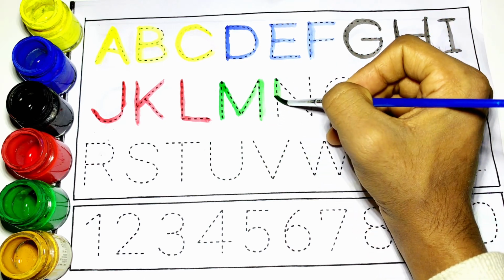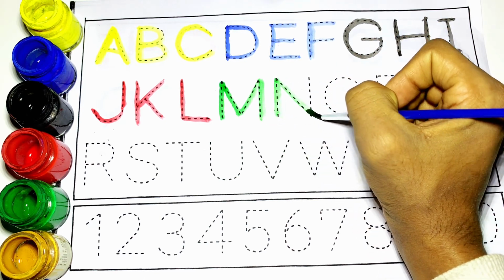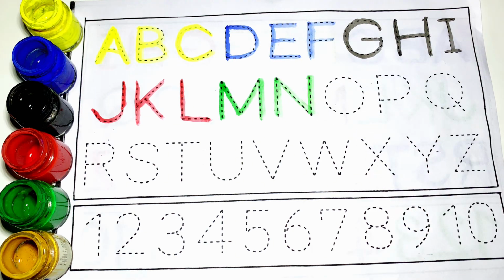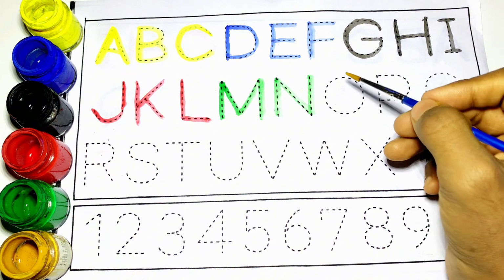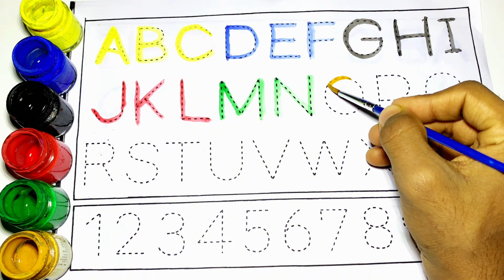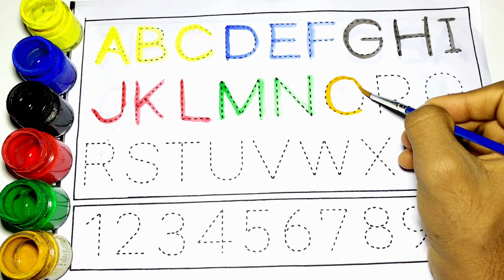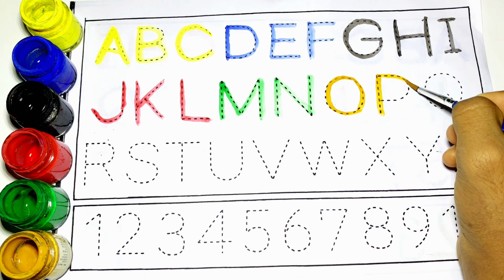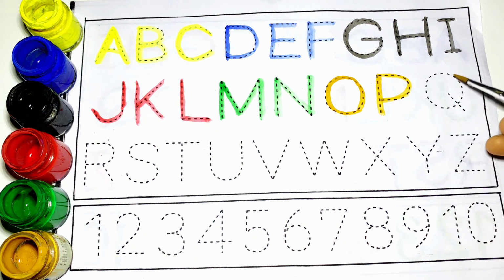N. N for nose, N for nest. Kids, now draw O. O for orange, O for octopus, and use yellow ochre color. P. P for parrot, P for penguin.